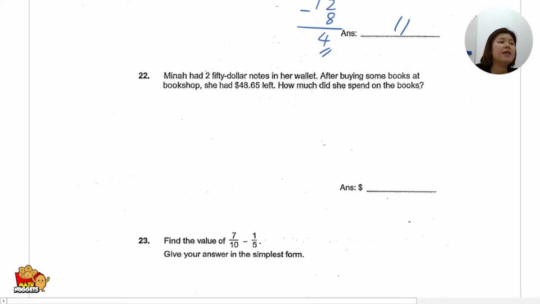Okay, next. Mina had $250 in her wallet. So $250 means 2 times 50 means she got $100. And she bought some books. Eventually, she got $408.65.